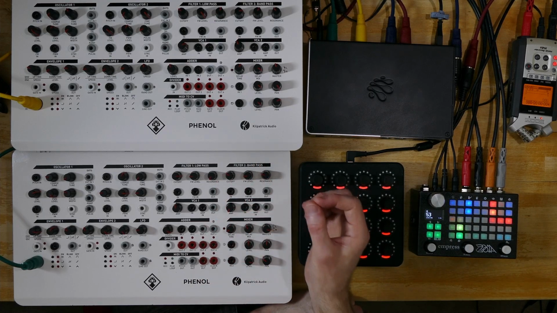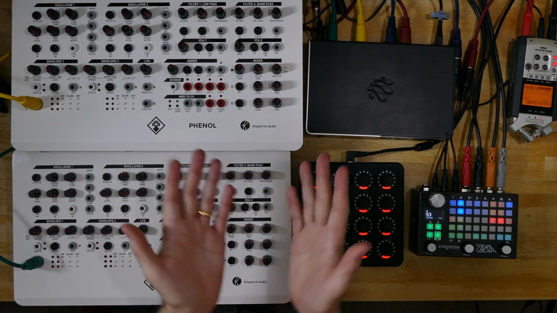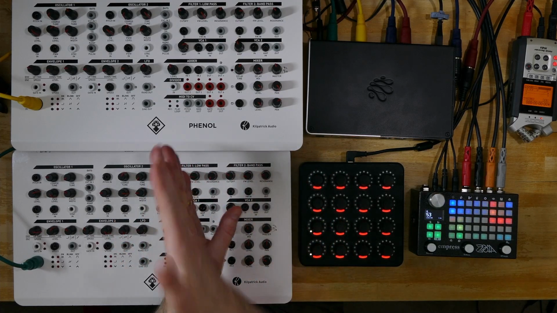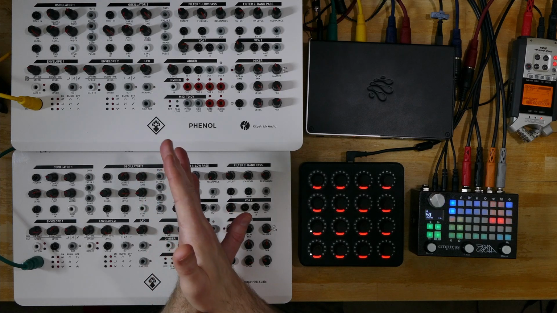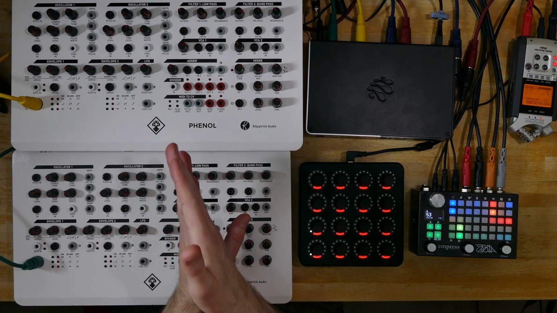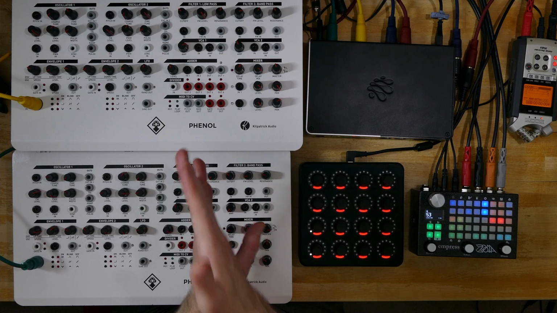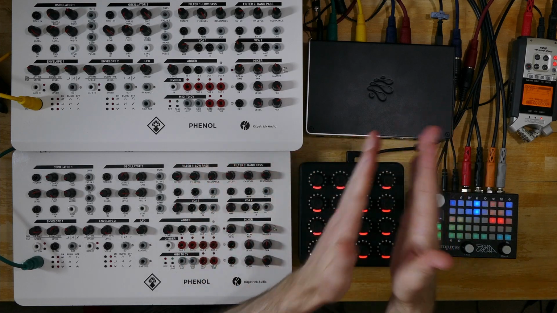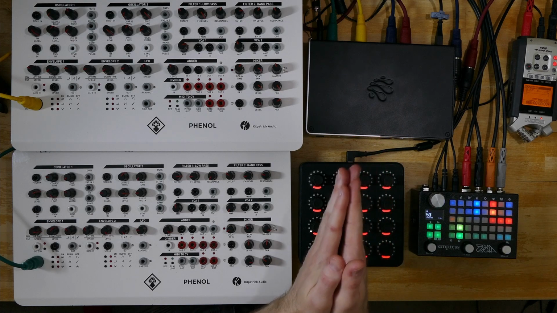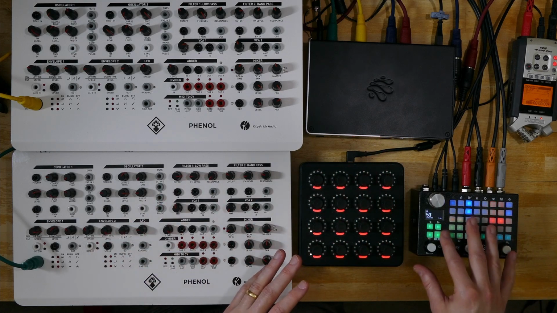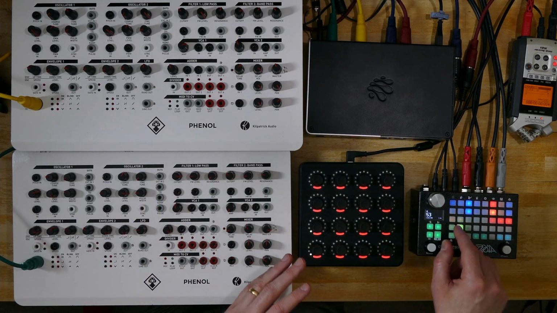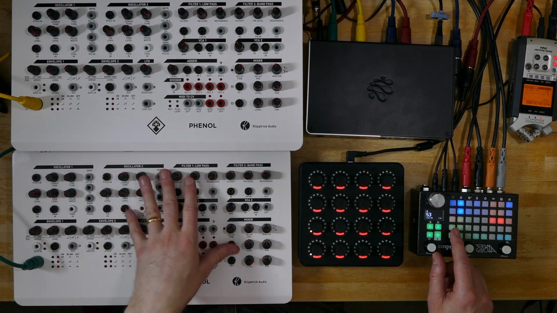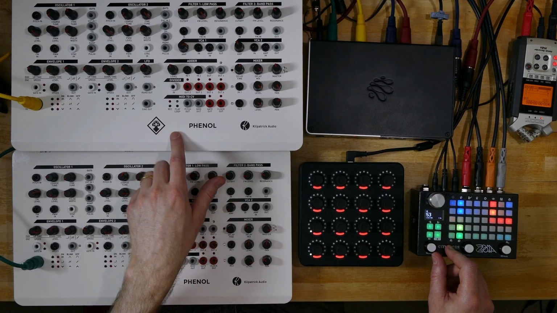So a gate actually, in MIDI terms, really defines a note on message, and then whatever note value is present when note on starts, that's the one that is sent as a note value, and then when the gate stops, that's a note off message. And that is what's happening now on the Zoya. It's sending a gate which sets the note on and the note off. And that's what the phenols need as well to play the notes.